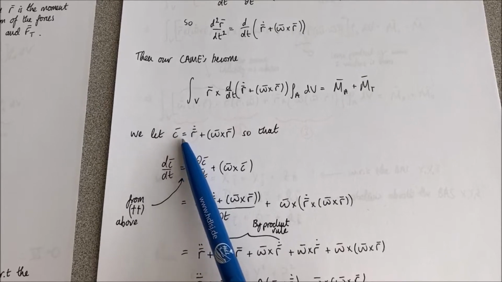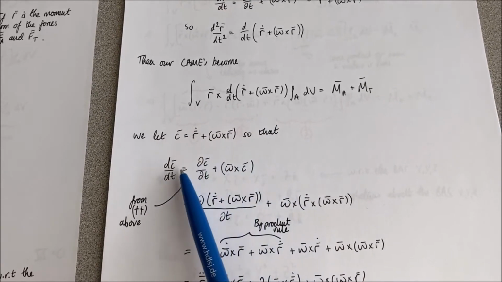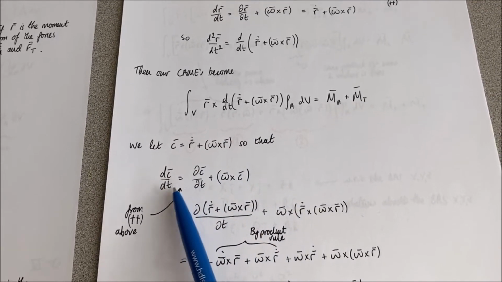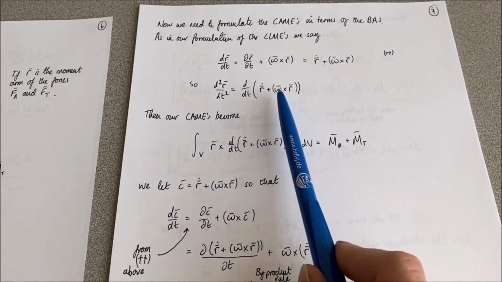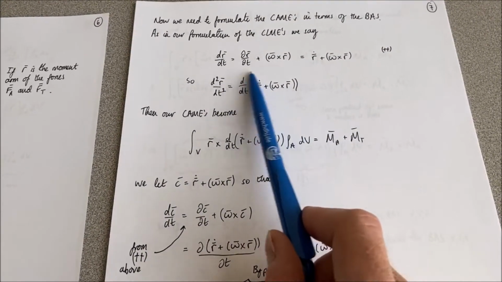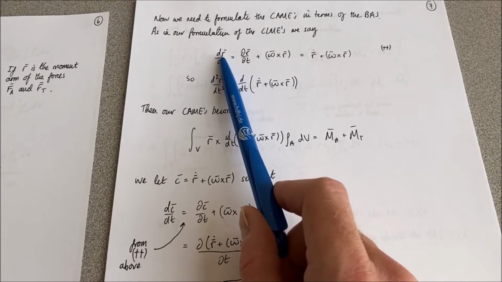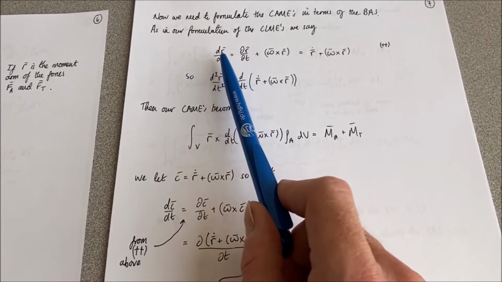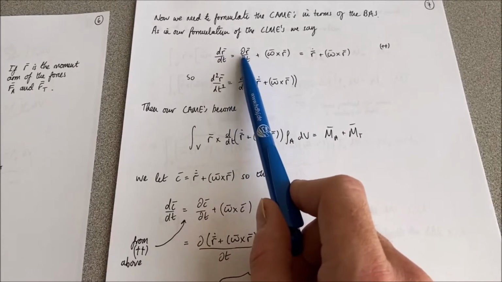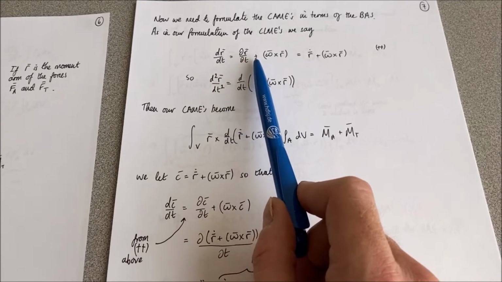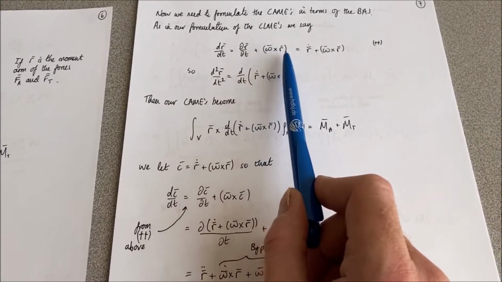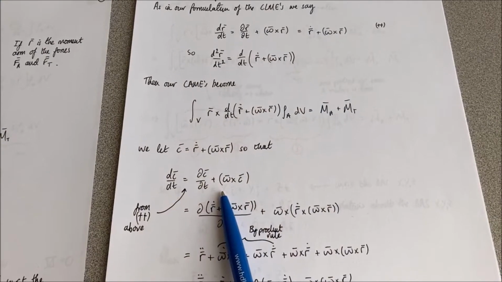So what we are able to do is say what the derivative of C bar with respect to t is using this same definition as up here, right? So if we just replace R bar with C bar, then the derivative of C bar with respect to t is the partial derivative of C bar with respect to t plus the cross product of omega with C bar, which is what I've got there.